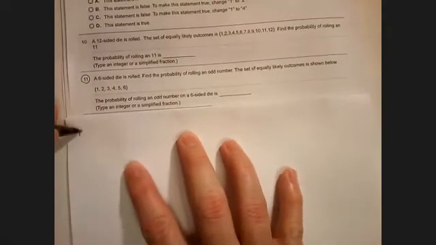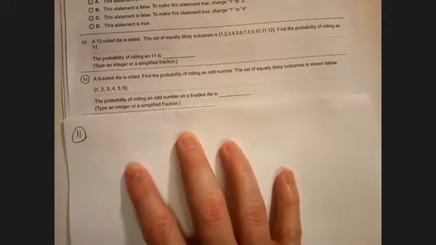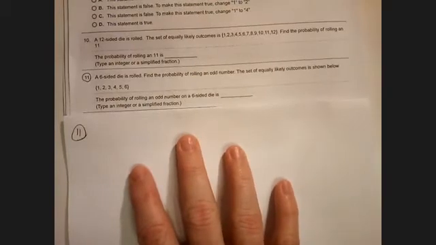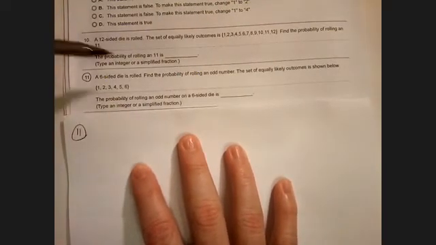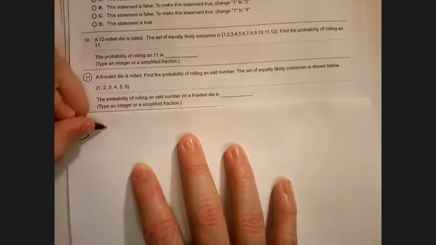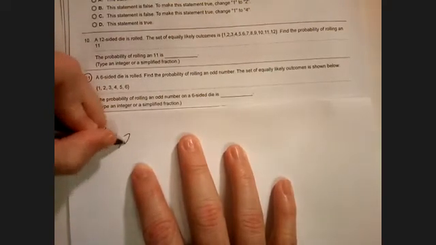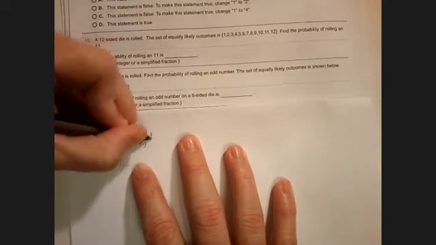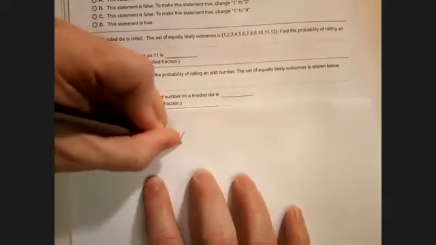We're going to look at a few of these dice problems. So number 11. So you got a 6-sided die, and they want to know what's the probability of rolling an odd number. So I'm going to write all of these down. This is all our, this is our sample space. This is all the possibilities.